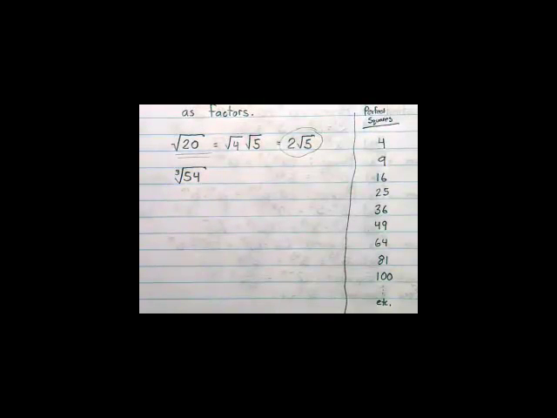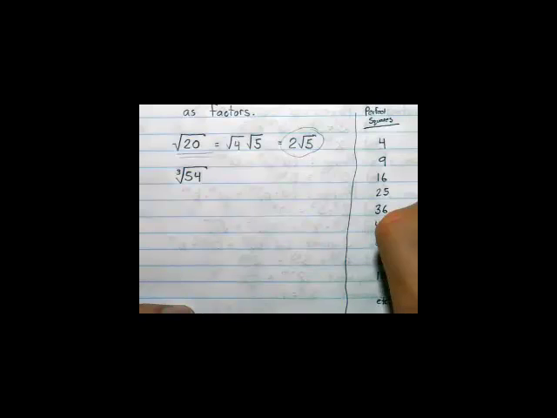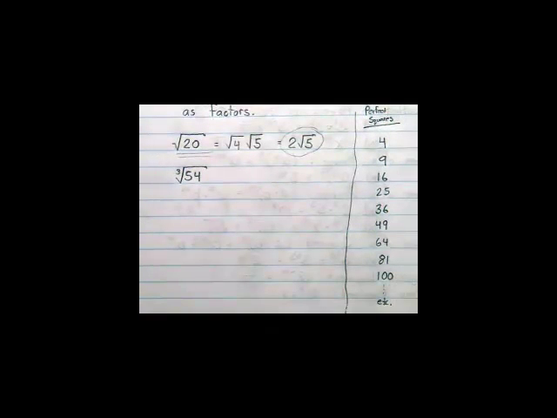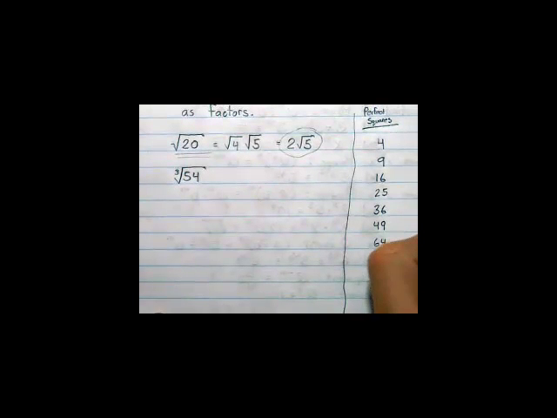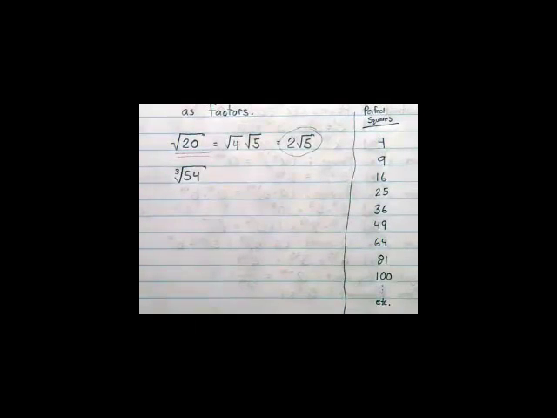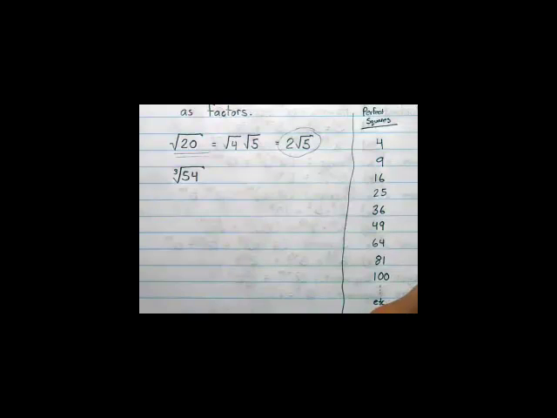Okay, next one. 64, good. 4 times 4 times 4 gives you 64. 125, good. 5 times 5 times 5 gives you 125. And then 216. We'll stop there. I think much past that it gets nuts. All right, so those are perfect cubes. All right, and then we'll make a short list of perfect fourths.